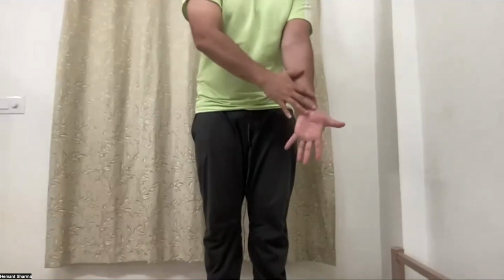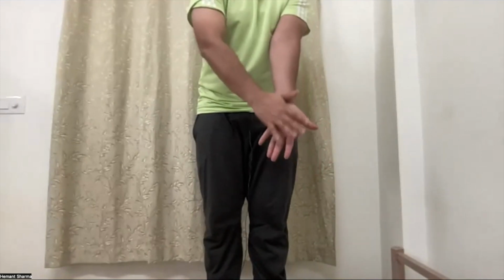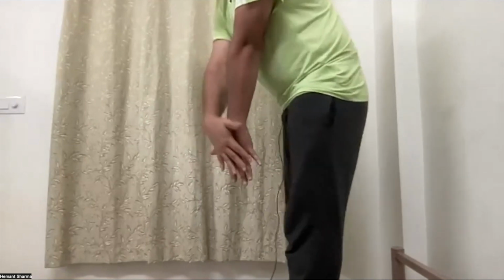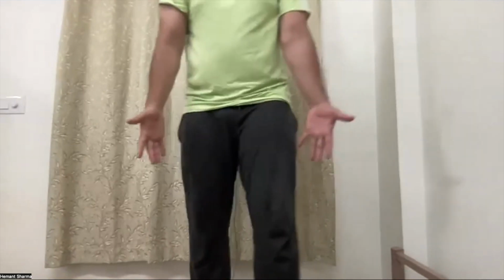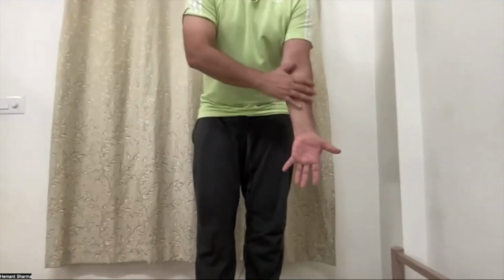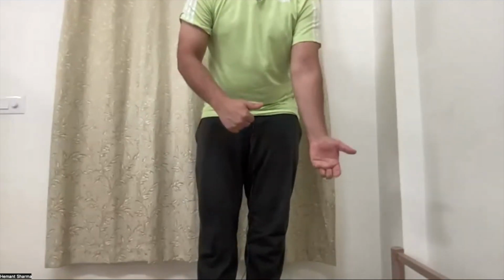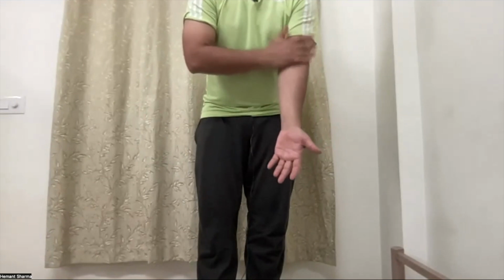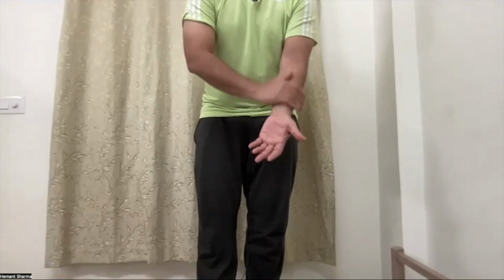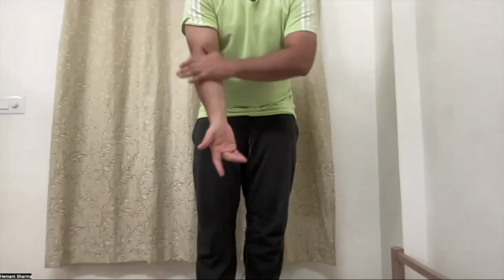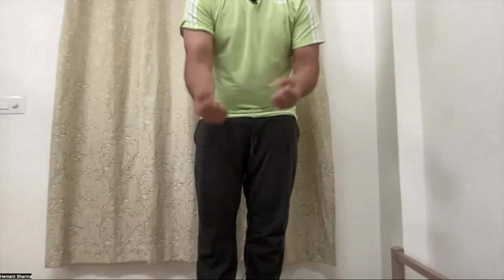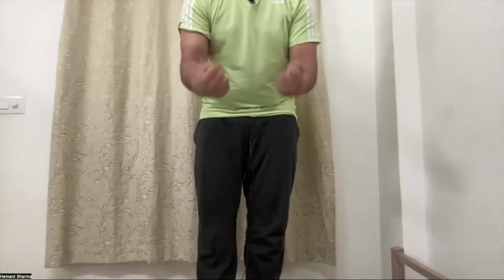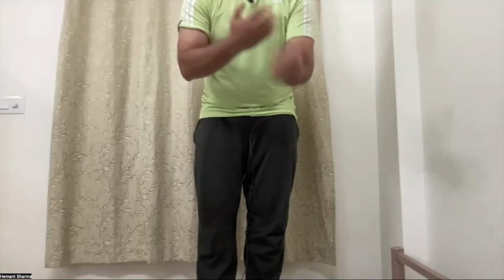So we can see this is the ventral arm and this is the dorsal arm. I am doing the flexion here, so I'm also telling the flexion side. Okay, and this is also the flexion side. Flexion means decreasing the angle of the joint.